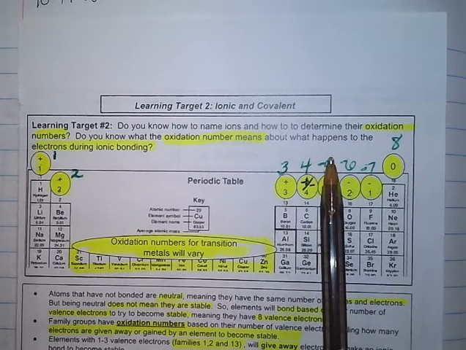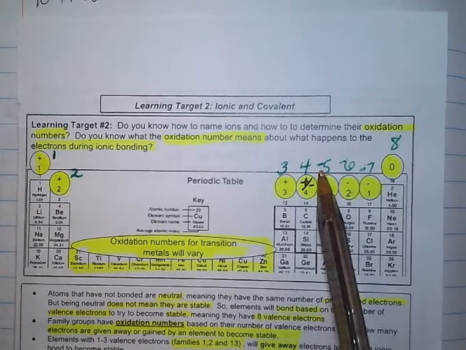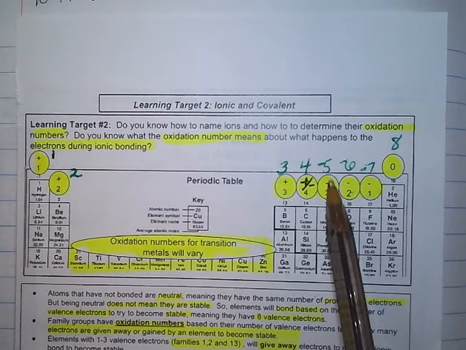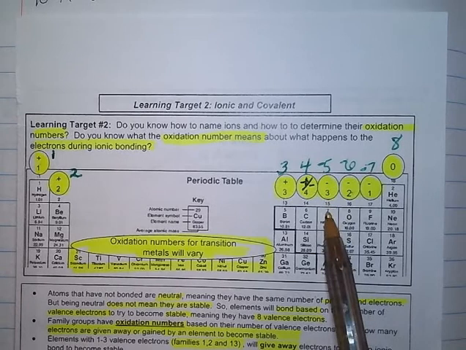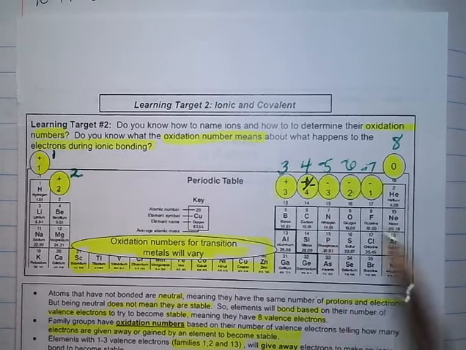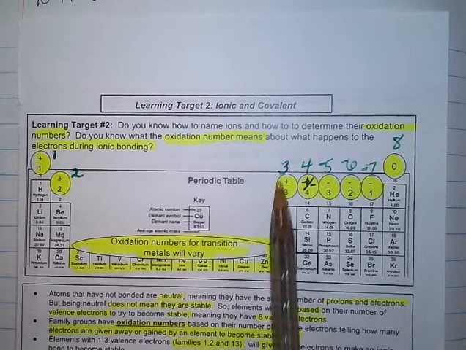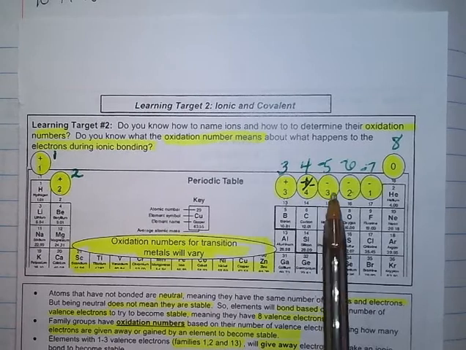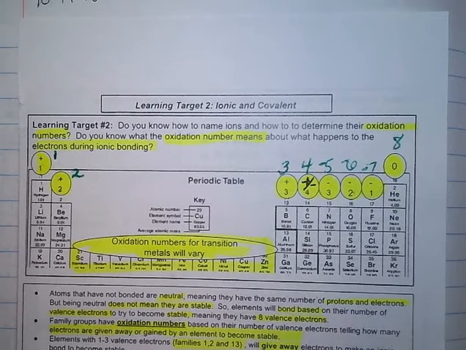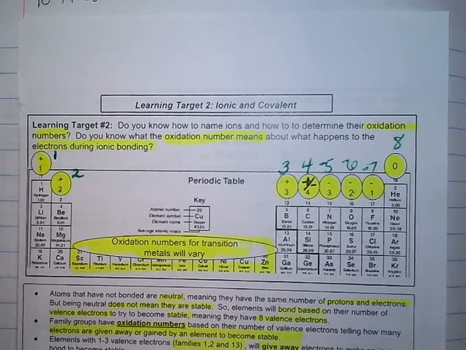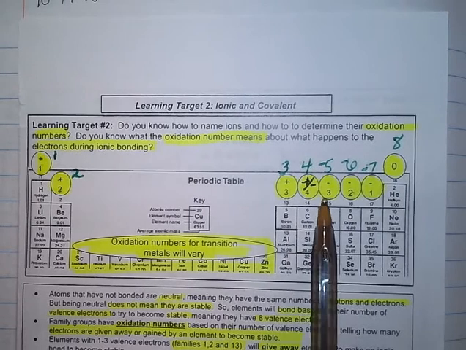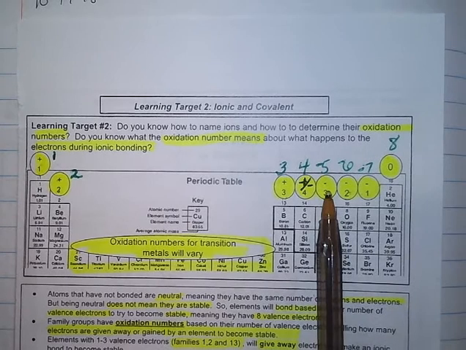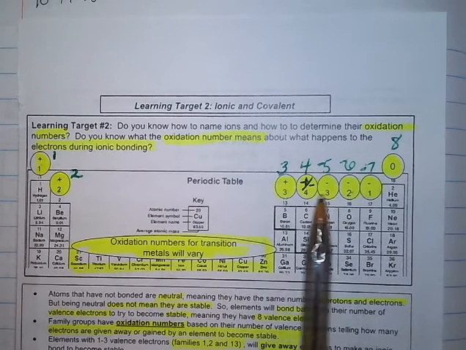This group here, they have 5 valence electrons, and they are going to gain 3 electrons to make a total of 8 valence electrons. So if you think about it, this family group here has 3 to give. This family group here wants to get 3. They have a -3 charge. So a lot of times, not always, this group and this group make a good bond together because they're giving away 3, and the elements in this group are taking on 3. So those guys will bond together.